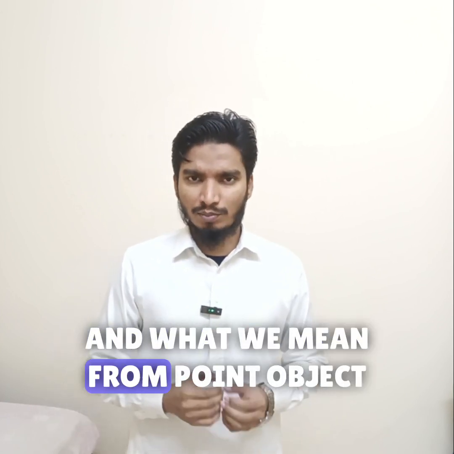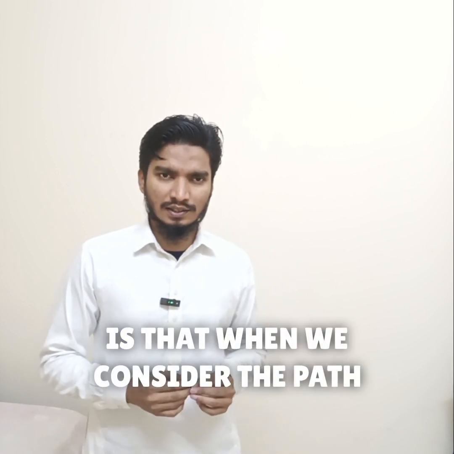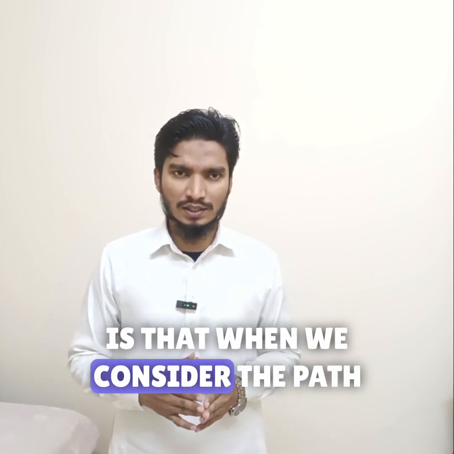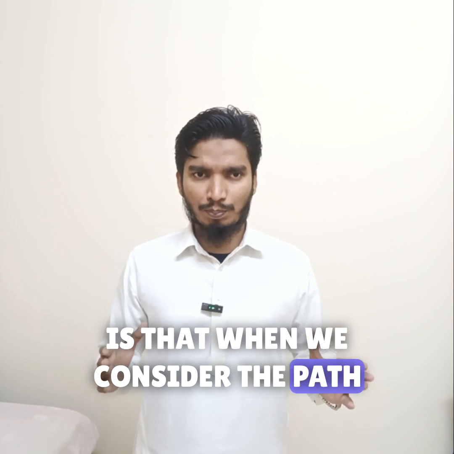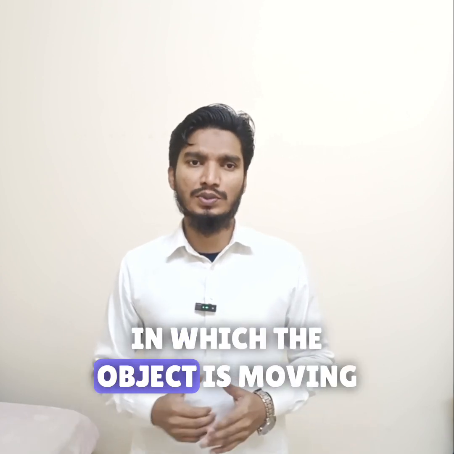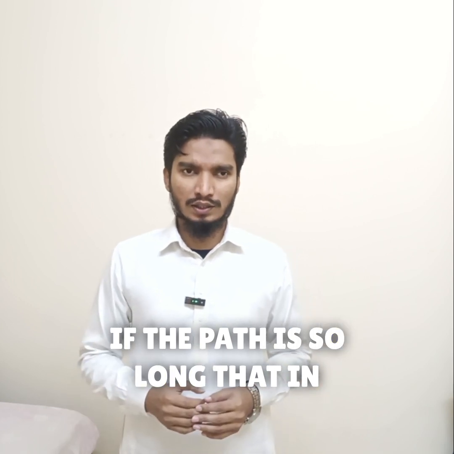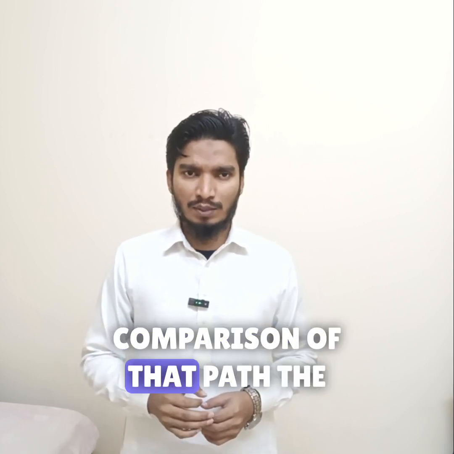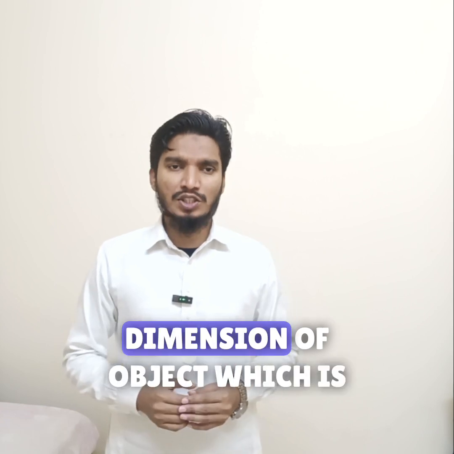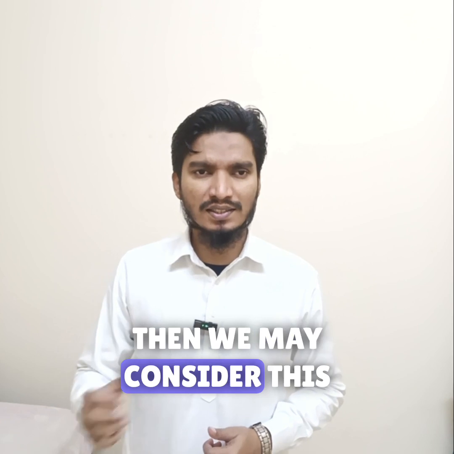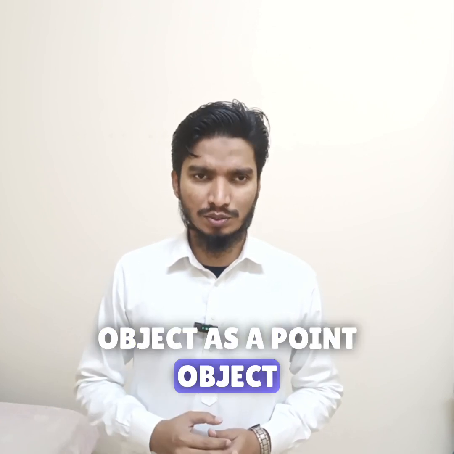And what we mean by point object is that when we consider the path in which the object is moving, if the path is so long that in comparison to that path the dimension of the moving object is negligible, then we may consider this object as a point object.